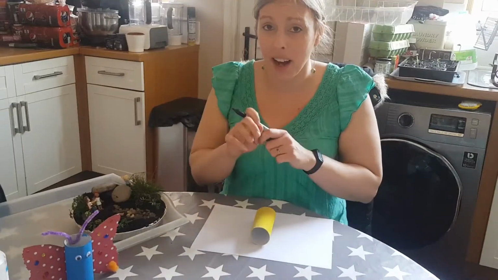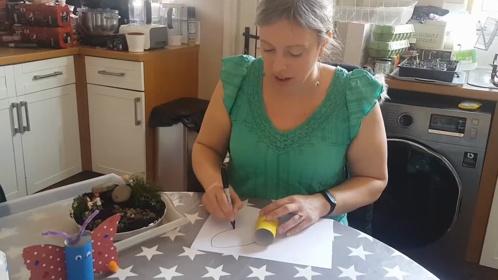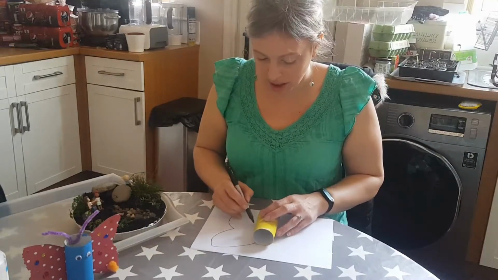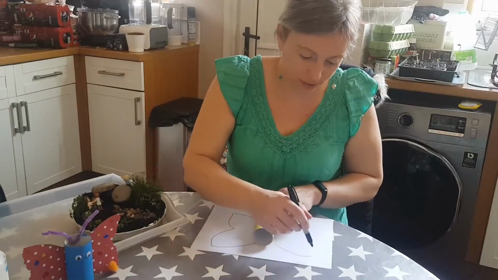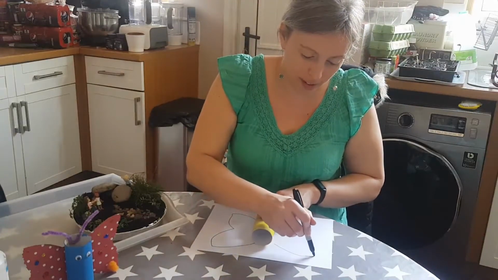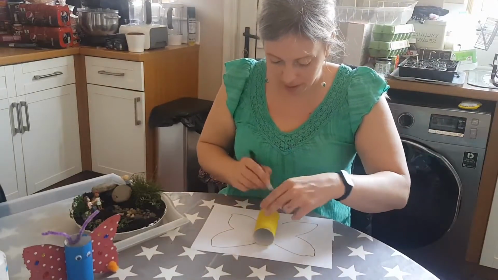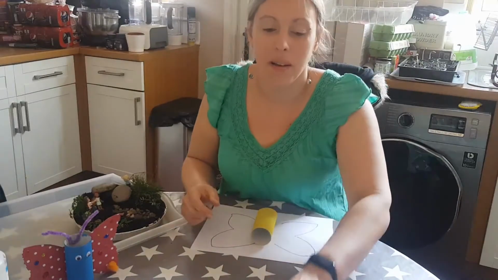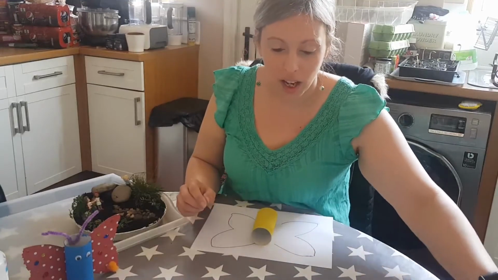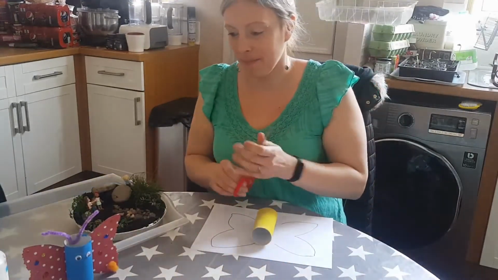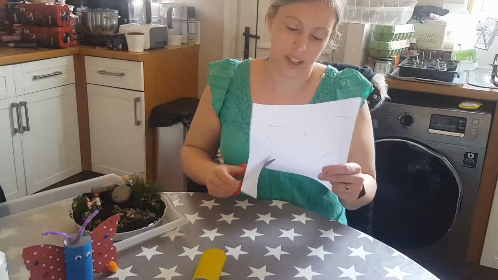And we're going to get our pen and we're going to draw some wings. So here we go. There we go. They don't have to be exactly the same. We can make them as rough as we like, because no two butterflies are the same. They are all different, so that's absolutely fine. And we are going to cut them out using some scissors. There we go.